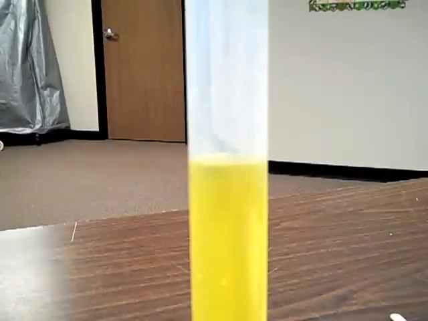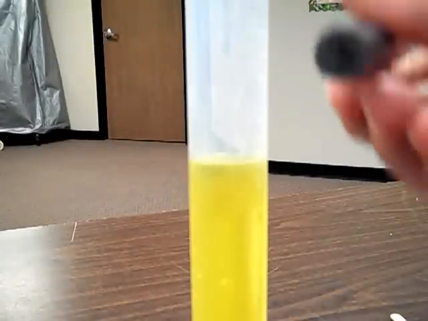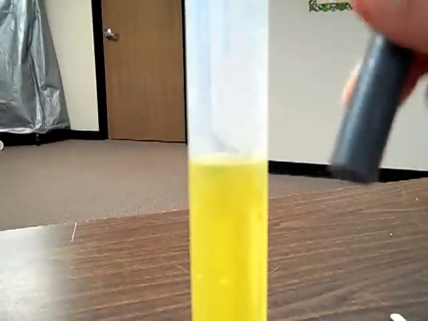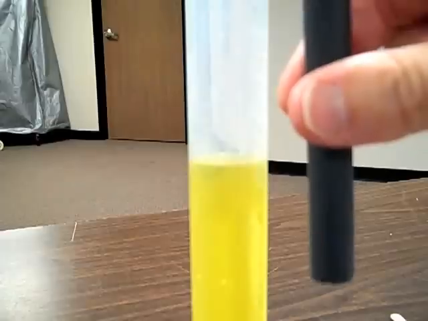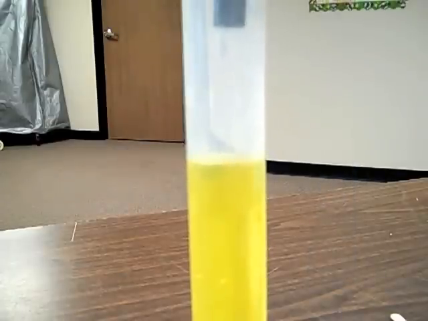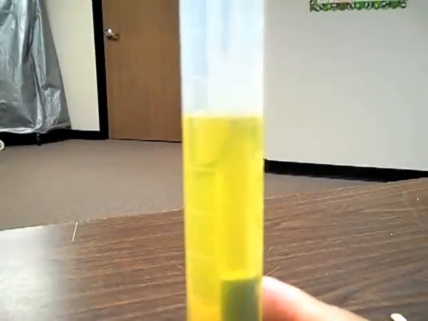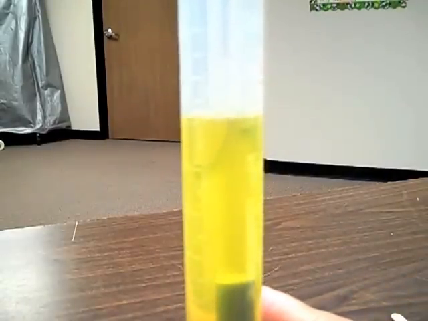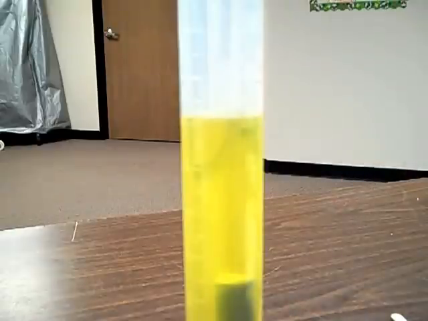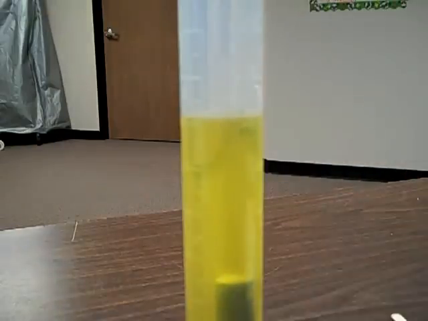And the mass is 15. So I'm going to go ahead and continue working. Now I'm going to do object number C, or 3. All right, here's my next graduated cylinder. I'm going to look at object 3, or C. It's the middle one. We're going to drop it in. Definitely sinks. So now I'm going to turn it here and look at the meniscus. And it looks to be about 81.